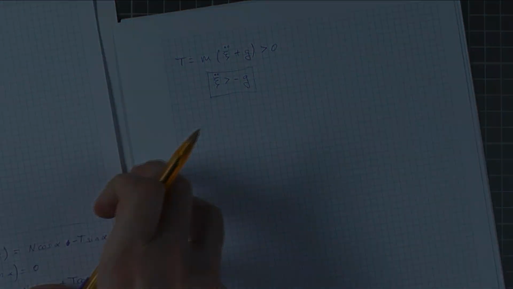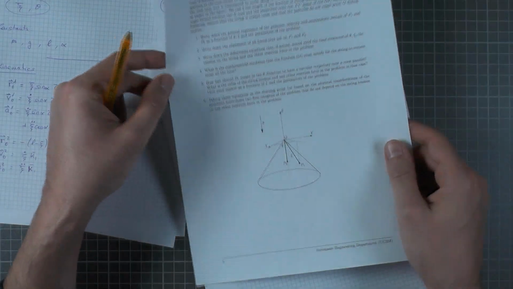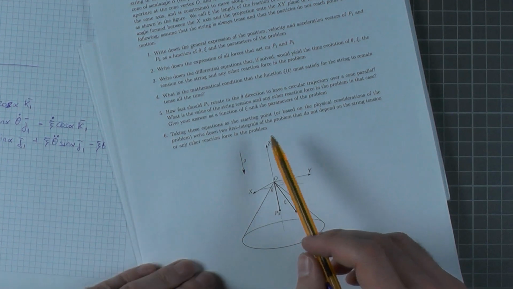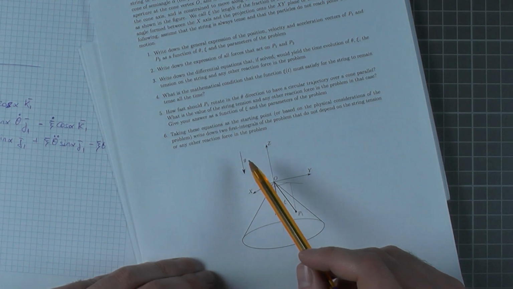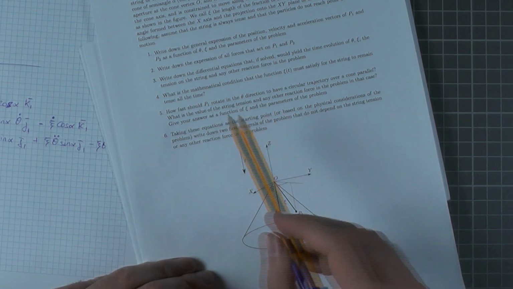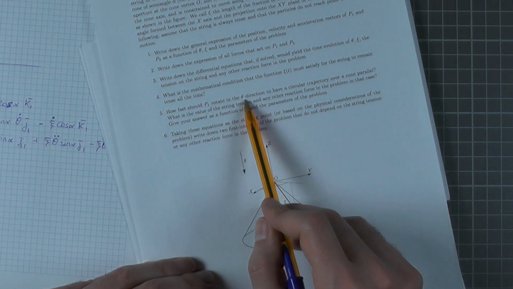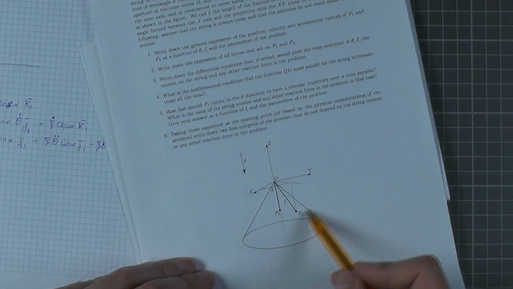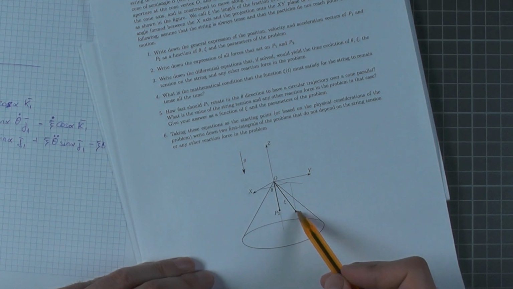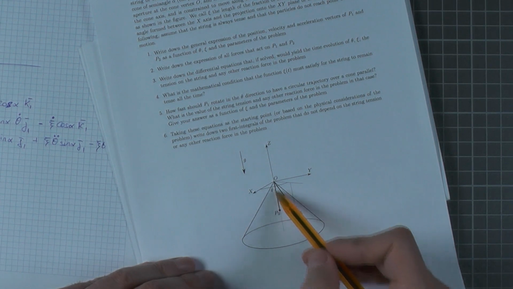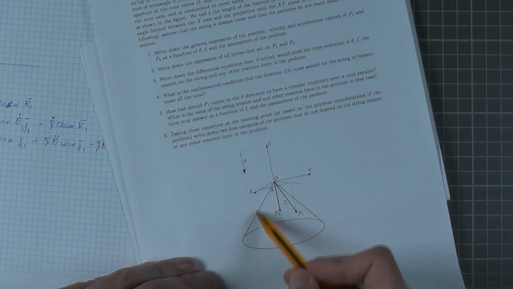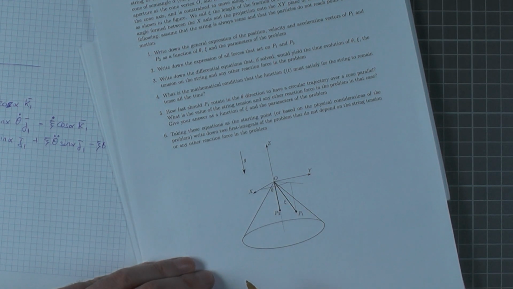So moving on to question number 5, what we are asked here is what is the condition that theta should satisfy, actually what is the velocity of theta, the rate of change of theta, in order to make P1 describe a parallel of the cylinder. So we want to know what are the conditions that avoid P1 moving up and down the cone and just slide in the theta direction.